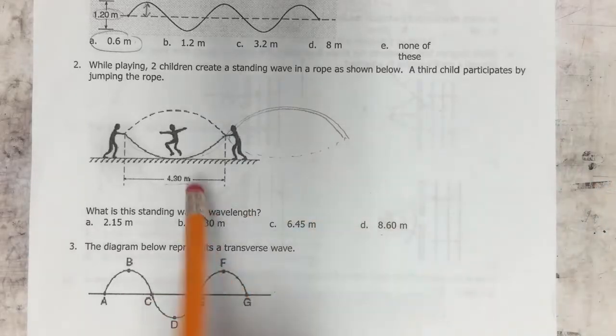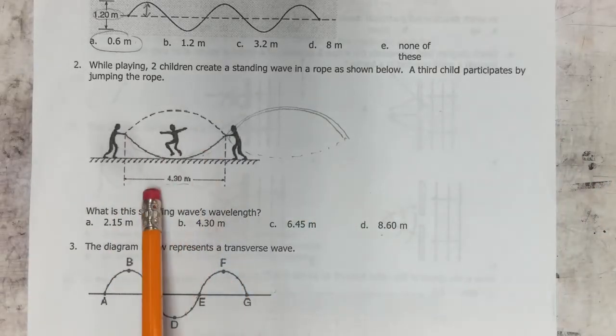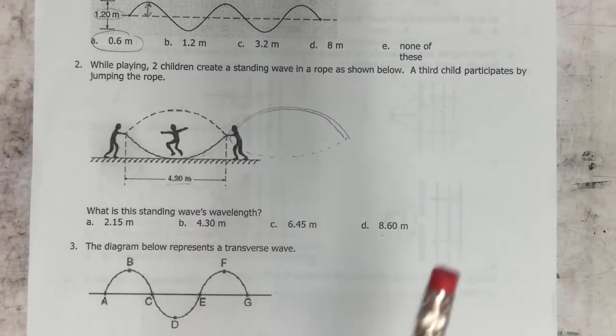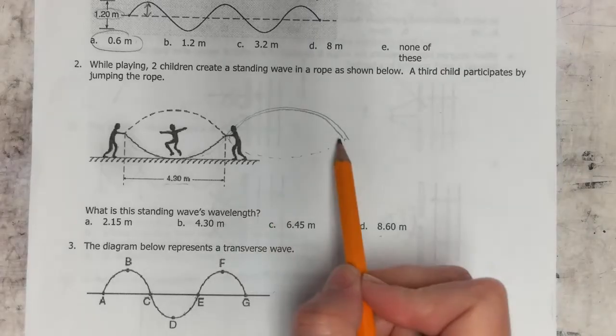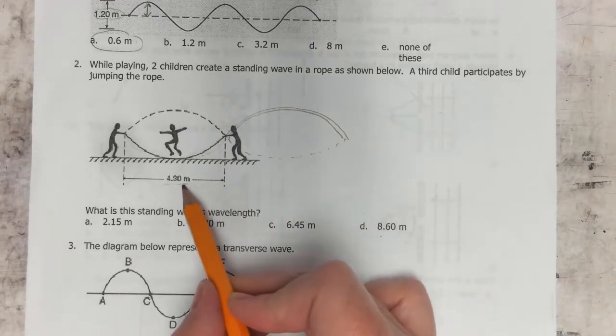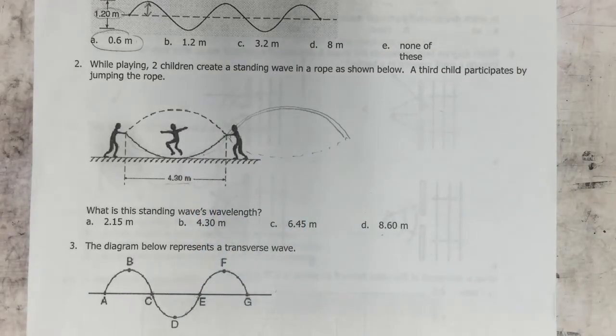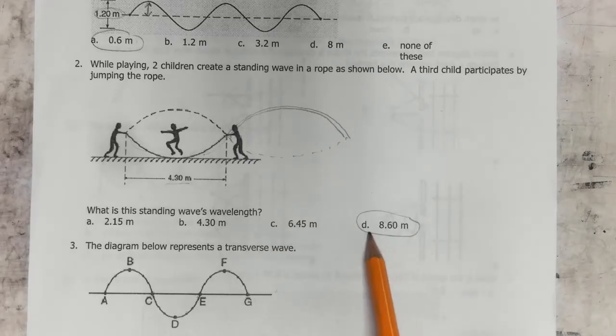So if I asked you for the wavelength of this wave, and all you see is half of it's 4.3, then the whole wave is obviously twice as long. And so this one you would want to do 4.3 times 2, which is going to give you 8.60. The answer to number 2 should be D. You guys had some trouble with this one. Only 55% of you got it correct. The campus average was 57%, so you're in that ballpark. But this one you guys did miss.